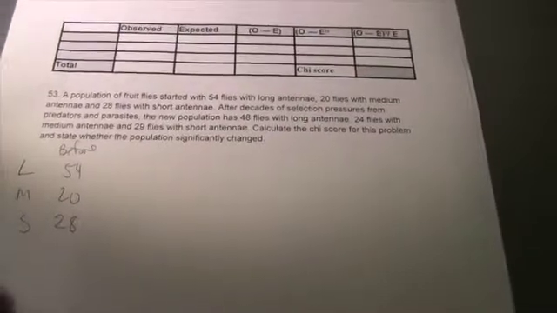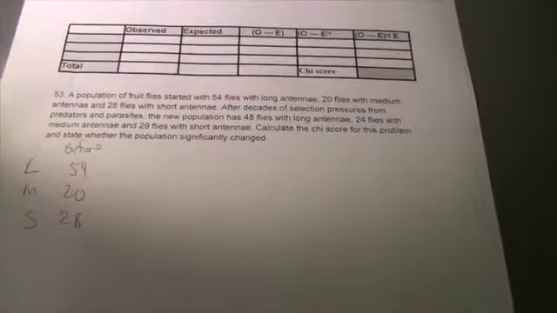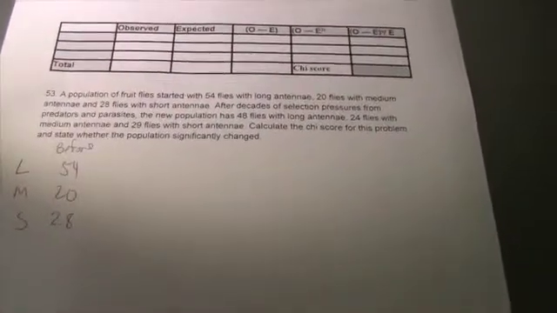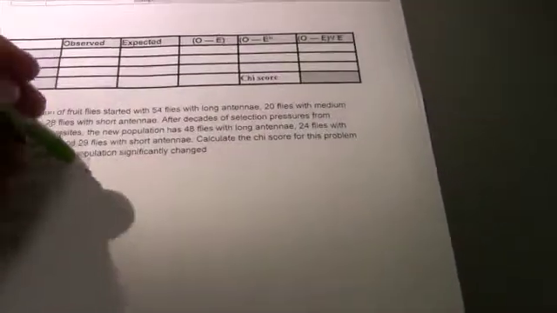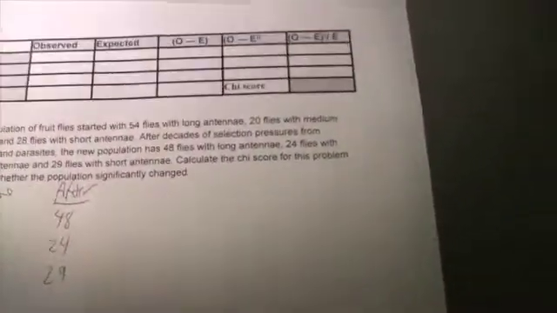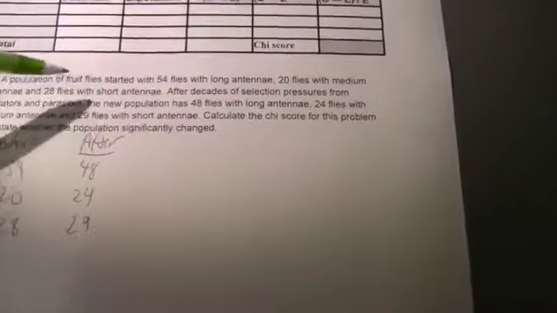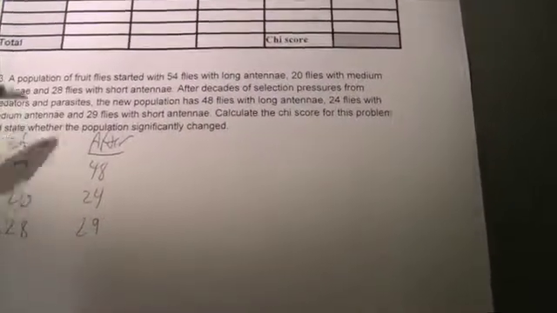And then after decades of selection pressures from predators and parasites, new population. So let's get these new. So our after. So now we have 48, 24, and 29. So it wants us to calculate the chi-score and state whether the population has significantly changed.